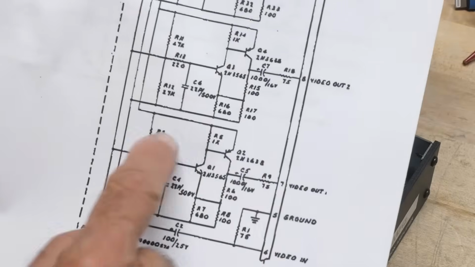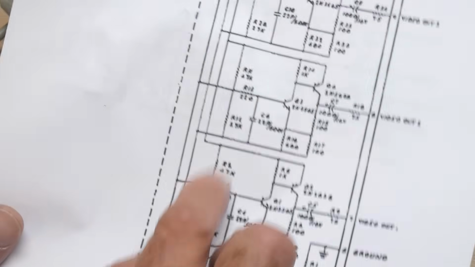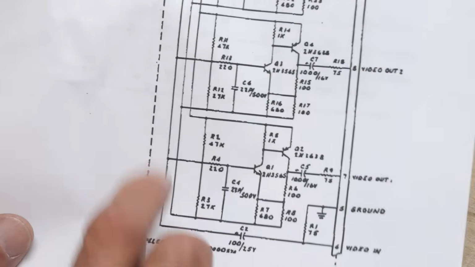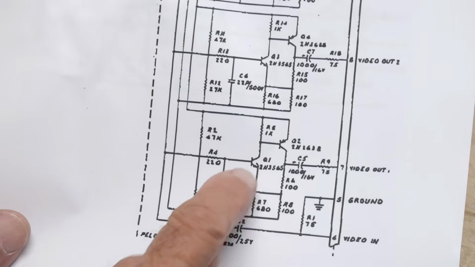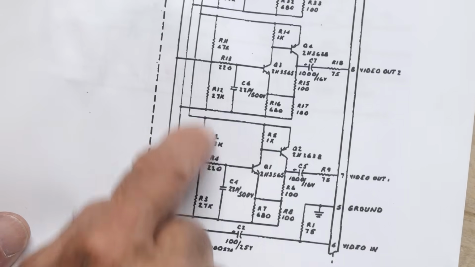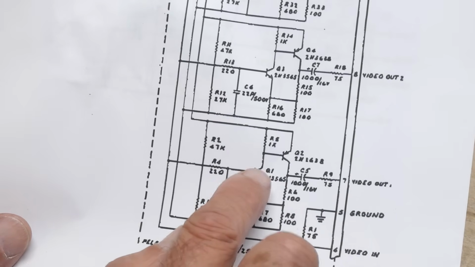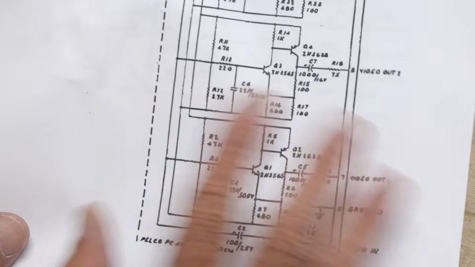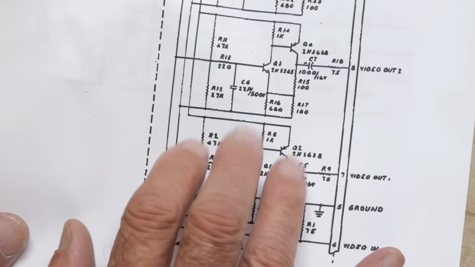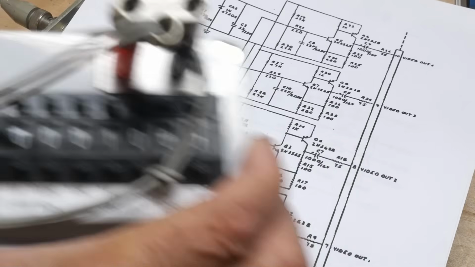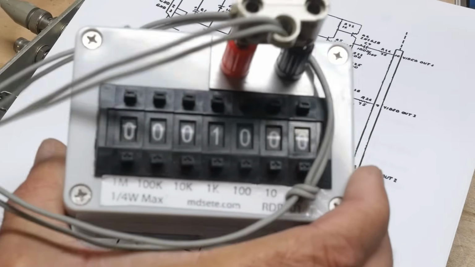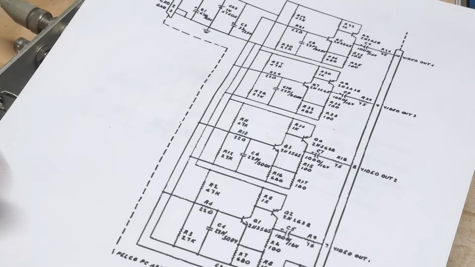But these other ones, like I first thought, well, maybe the input biasing was wrong. There's a 47K pull up and a 27K pull down. I thought, well, maybe I could bias it a little bit differently on the amplifier. And so without even removing any resistors, what I did was I took a resistor box, okay, and I put it across the resistor.